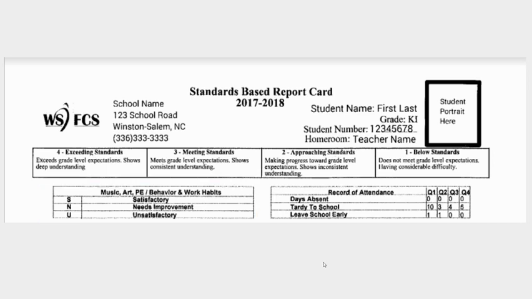You'll also see attendance information populated at the top of your report card as well. As we move through each quarter, that data will populate. So you should see quarter 1, quarter 2, quarter 3, and quarter 4. You should be able to see the number of days your students have been absent, how many times they've been tardy, and how many times they've had to leave school early.